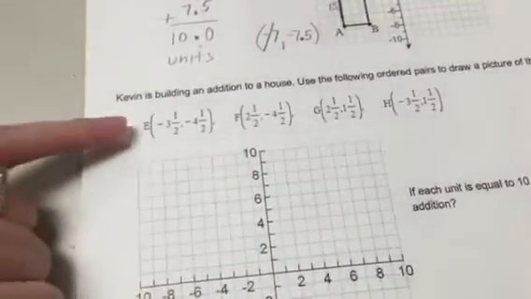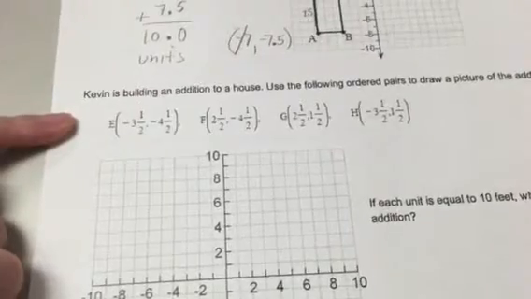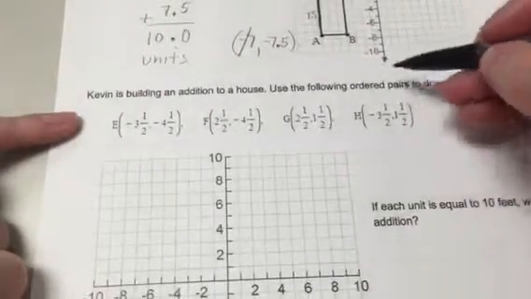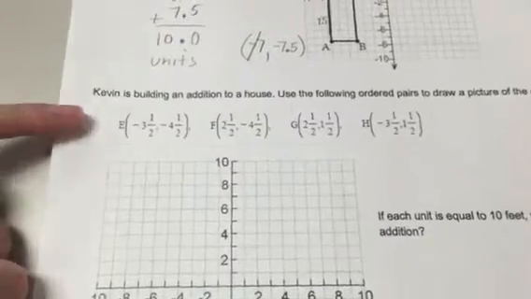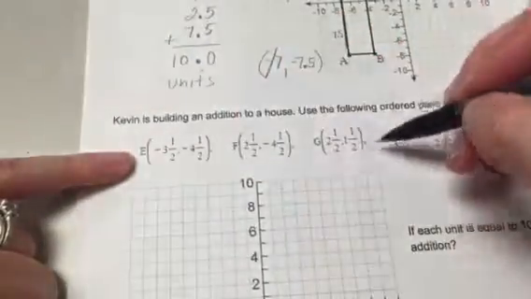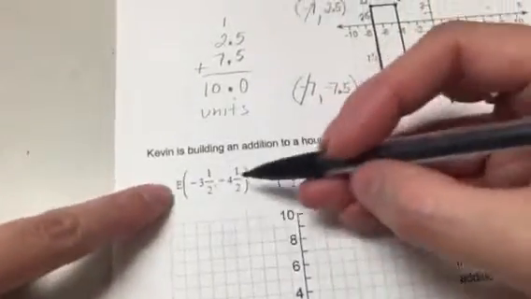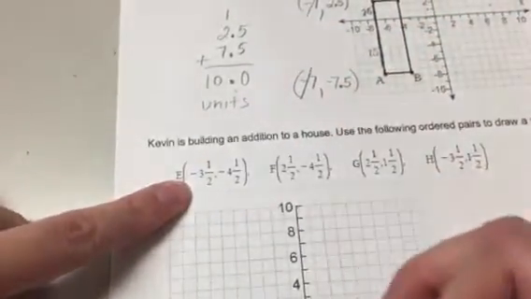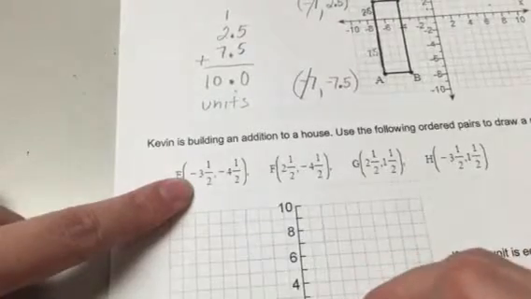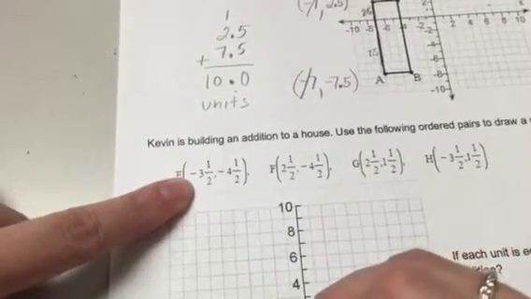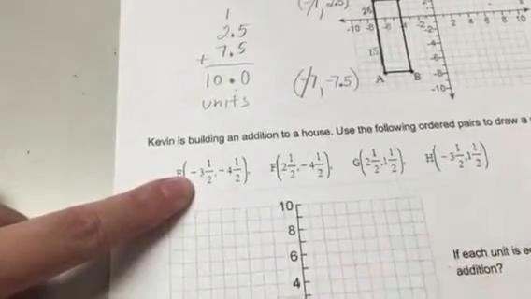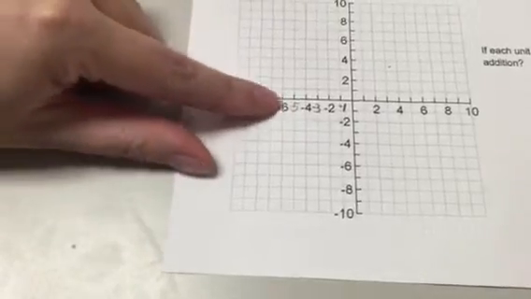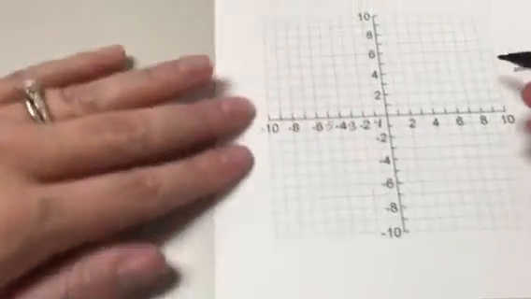All right. This question says, Kevin is building an addition to a house. Use the following ordered pairs to draw a picture of the addition. So what you're going to do is you're going to plot each of these points. So I'll show you the first one. Point E is -3.5, 4.5. So if you need to draw those additional numbers on there, go ahead and do that. So what I mean by that is where there's the blanks, you can fill in -1, -3.